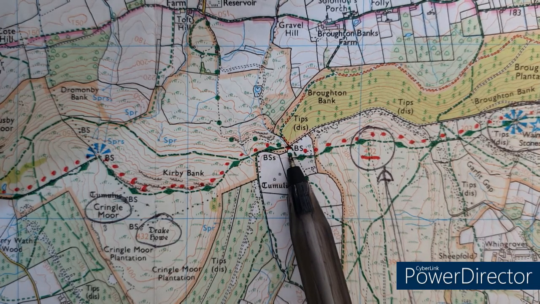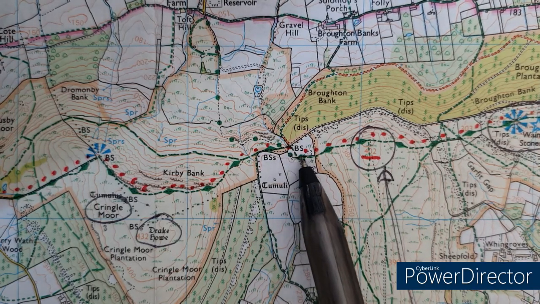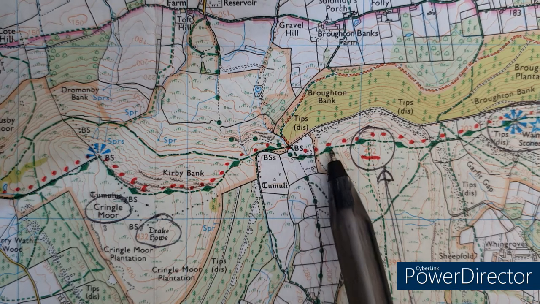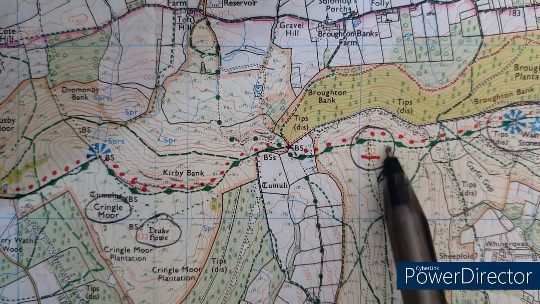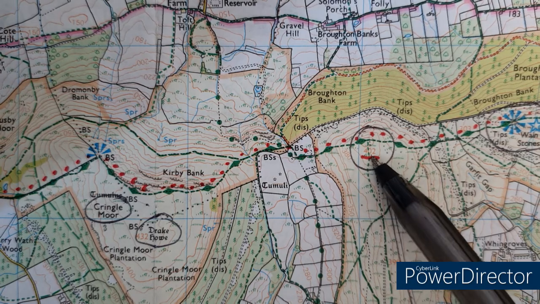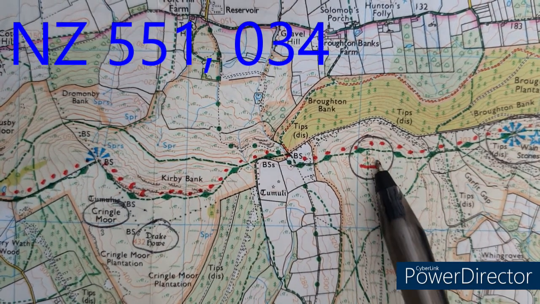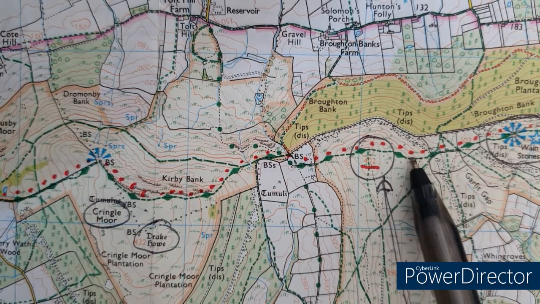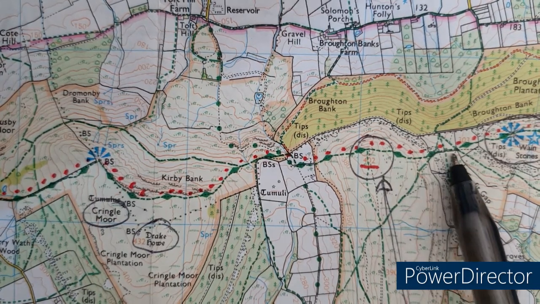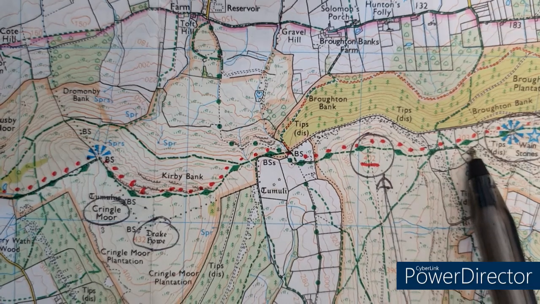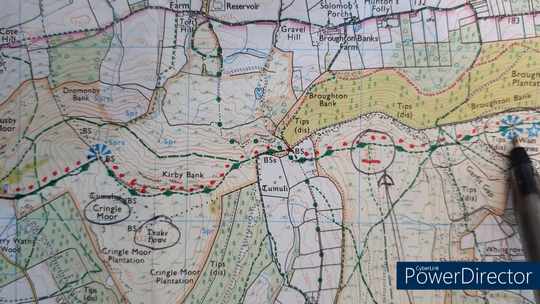dropped down into the valley, carried on back up the hill to this point here, which is Coldmoor. From Coldmoor, we carried on following the Cleveland Way, back down the valley and up towards Wheeldale.